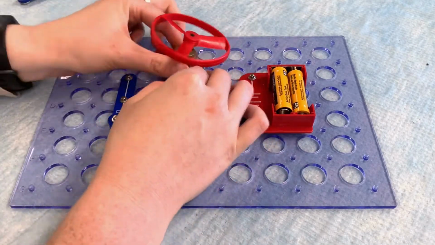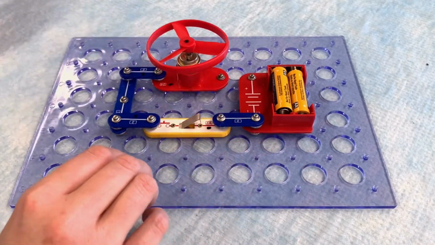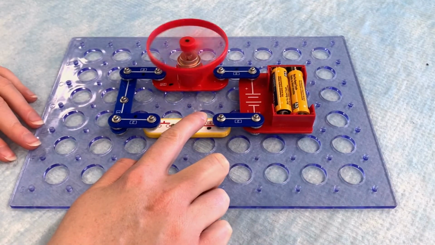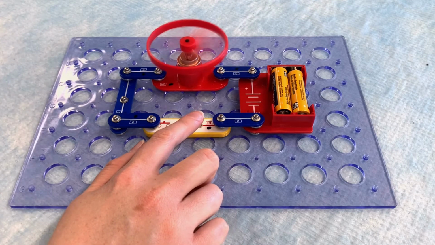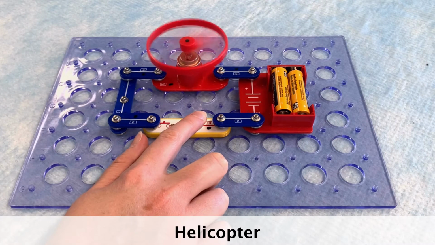I've now exchanged the positive and negative side of the motor by flipping the fan around, and once again I'm going to mount the fan and then push and hold the button. The turning direction of the fan will change, and the air is now being pushed downwards. This is the principle of a helicopter, but in this case it won't produce enough force to lift the circuit into flight.